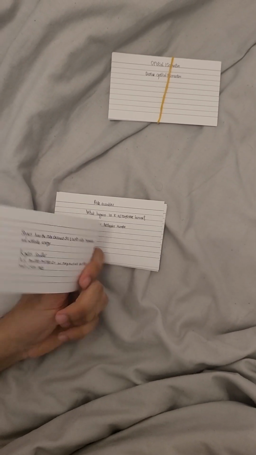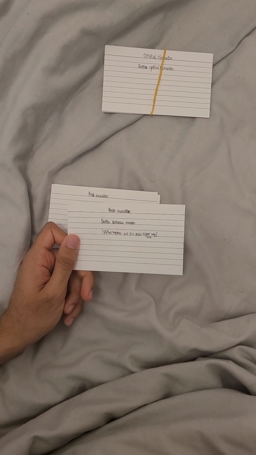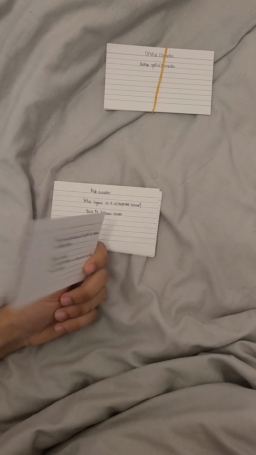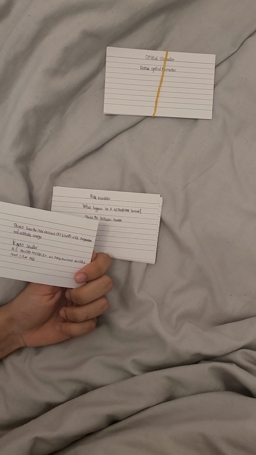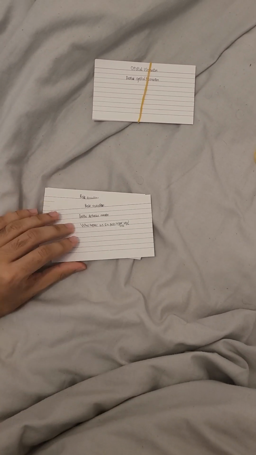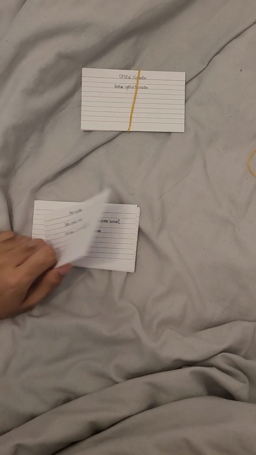So Arrhenius equation, you don't need to know this, but what you do need to know is why, as activation energy gets bigger, what happens to K? Well, K gets smaller because if you think about it, K equals A e to the power minus E over RT.